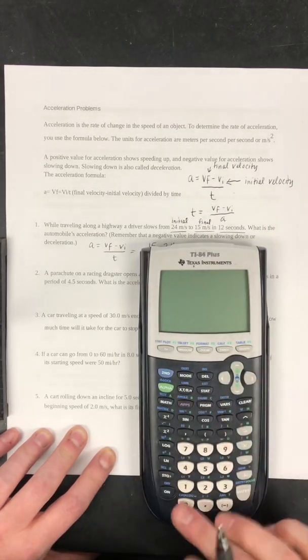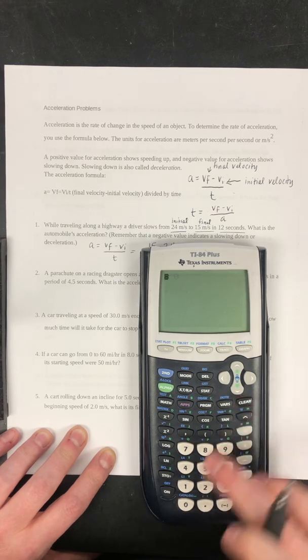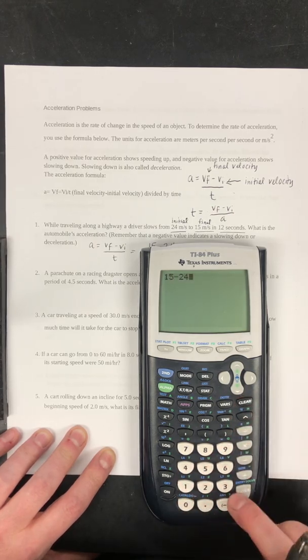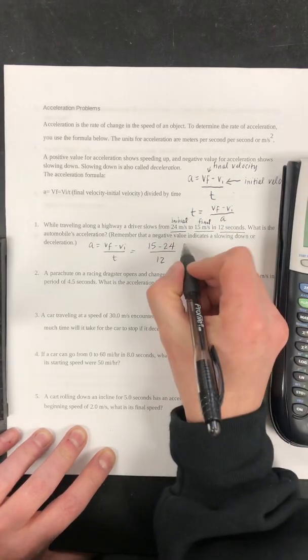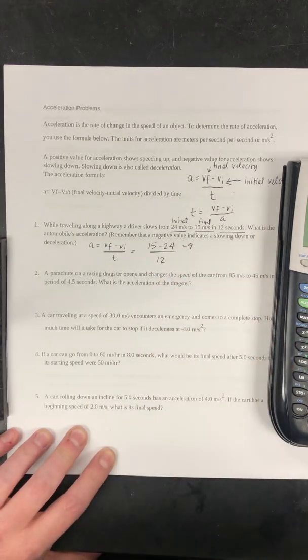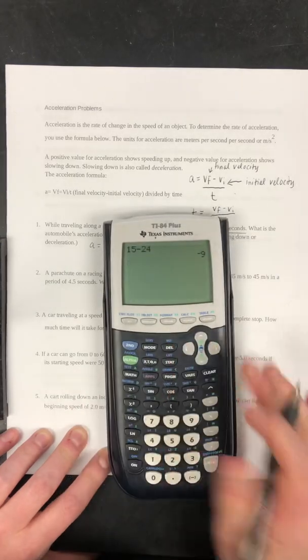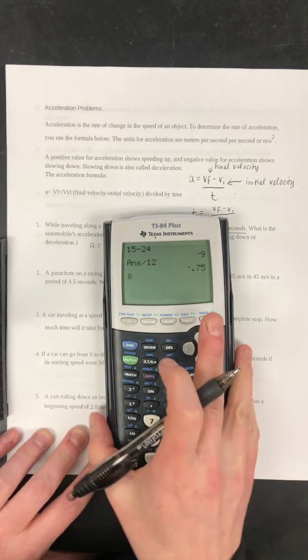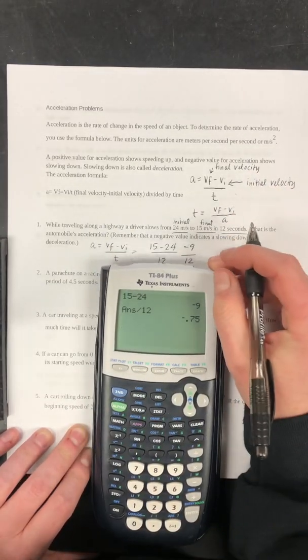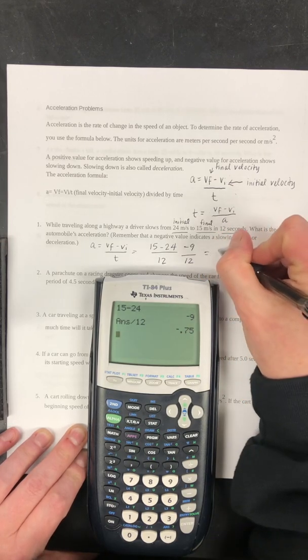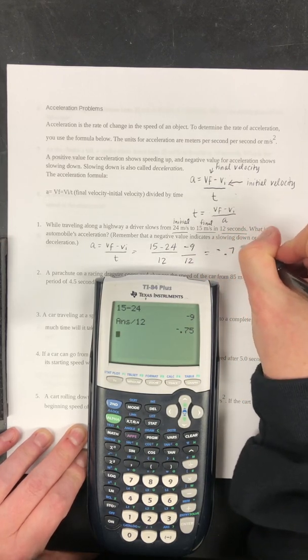So if we plug in 15 minus 24, that gives us -9. Okay, and now we're going to divide that by 12. So -9 divided by 12 is going to be -0.75.